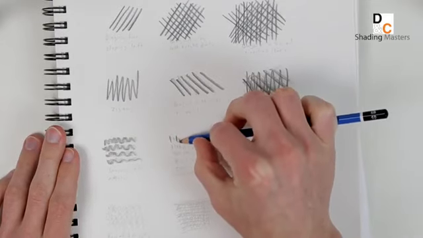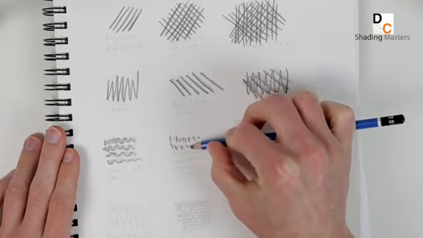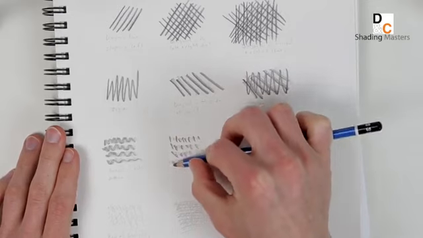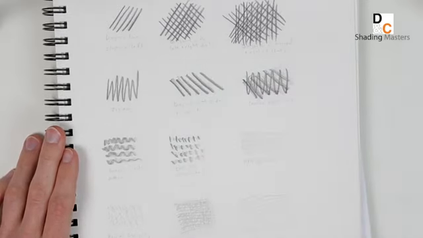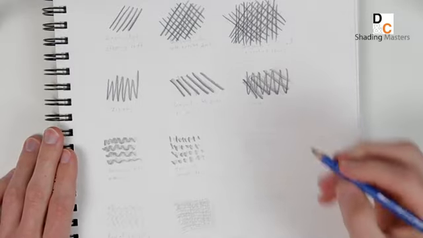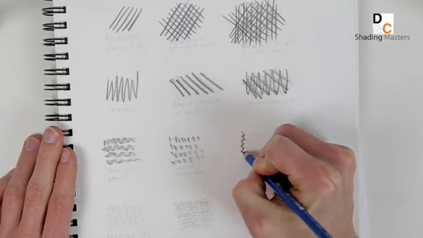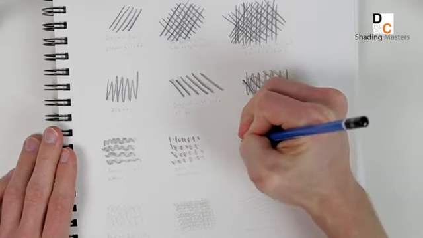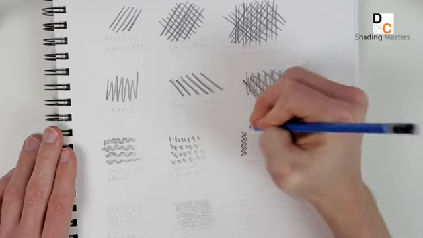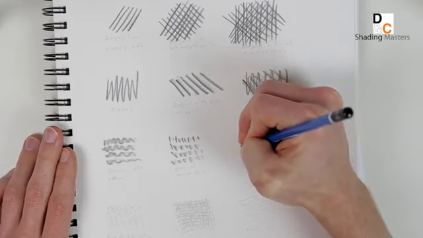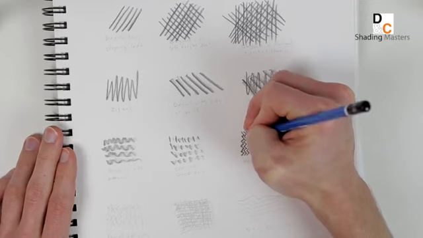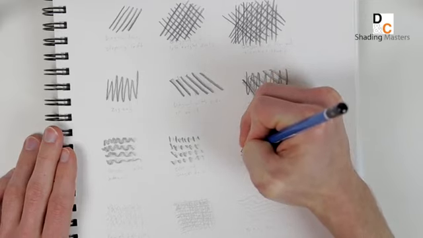And then you can just do this. This is almost like the stippling I've showed you. If you use the side of your pencil, again, you can get some really cool effects. It doesn't have to just be long straight lines. You can do just short ones like this. Just do quick herringbone patterns, zigzags, crazy. You can really do anything that you can think of.